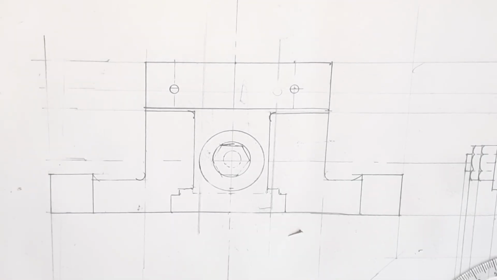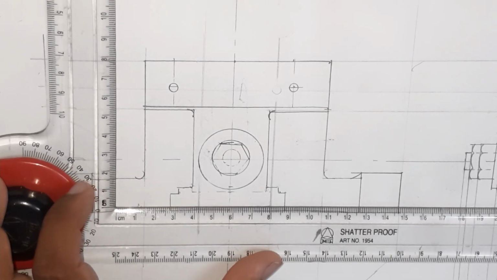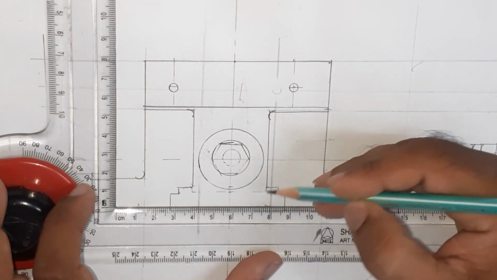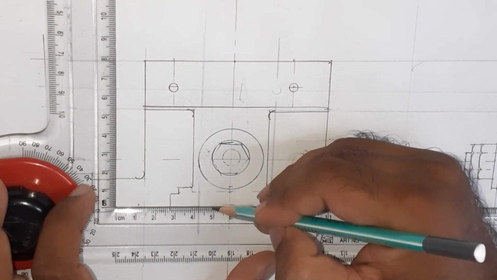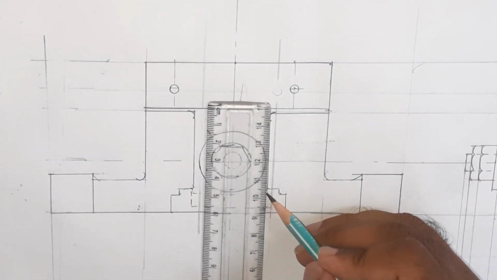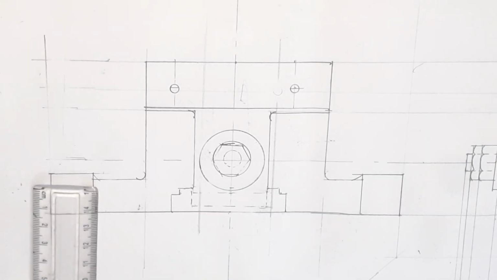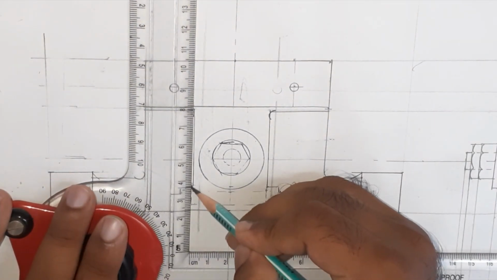So the last part now left is the clamping plate, okay. So clamping plate dimension, again we will take it from the front view. So mark it here and draw the dotted line like this. So we can draw this in the straight line also.